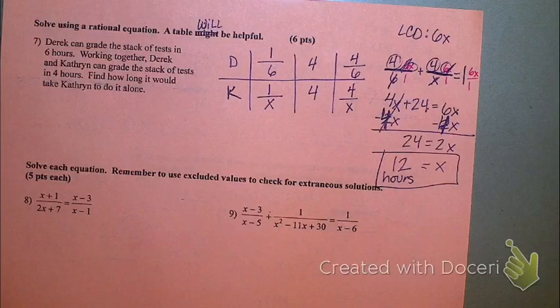Okay, I'm going to have to work on that because there's no way that it would take me 12 hours to do something that Mr. Morrison could do in 6. No way.